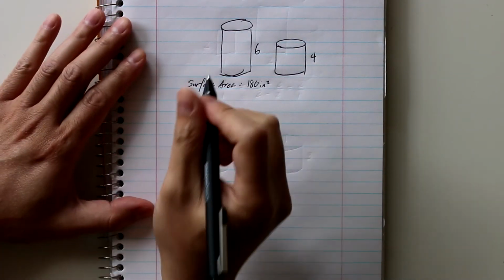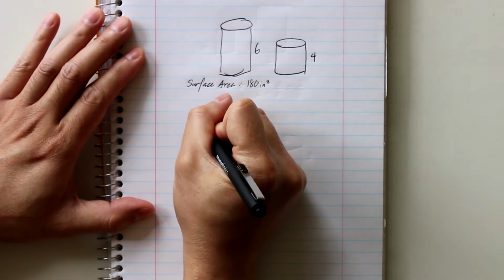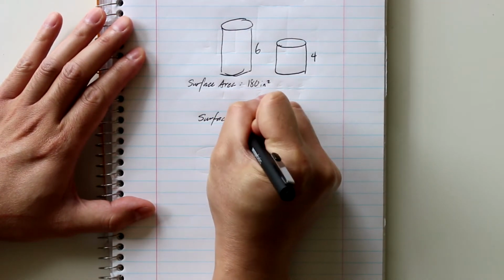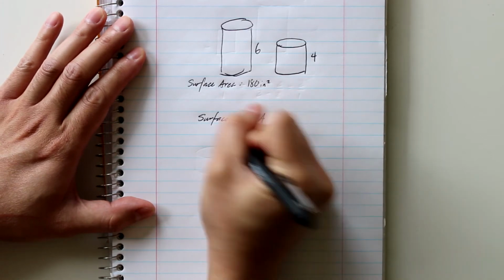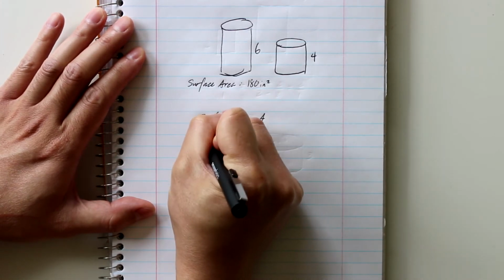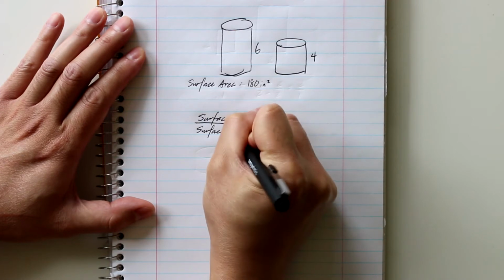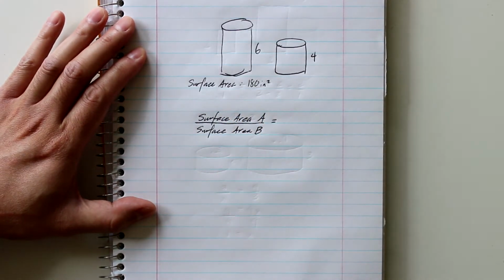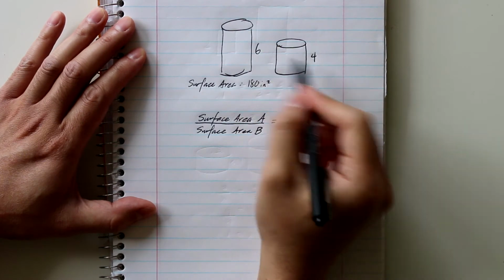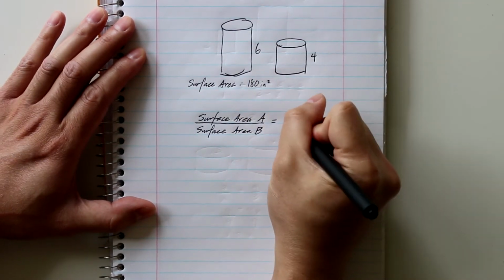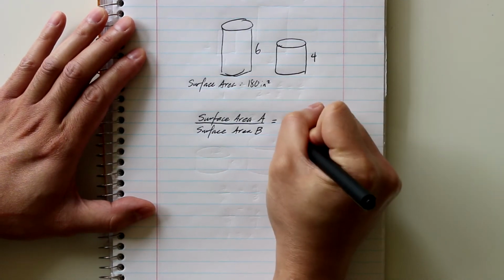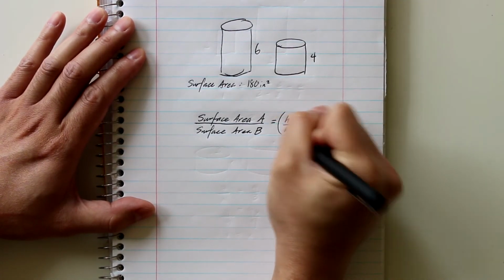Well, the rule is this. If you take the surface area of one object and divide it by the surface area of the second object, it will be equal to the ratio of the dimension, in this case the height, so h of A divided by h of B, to the power of 2.